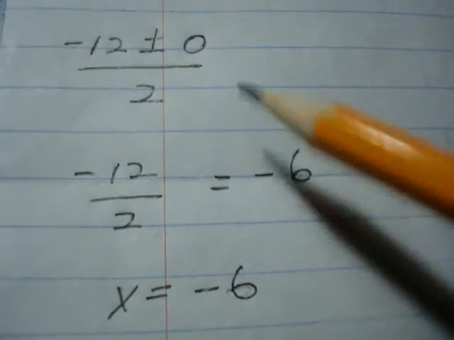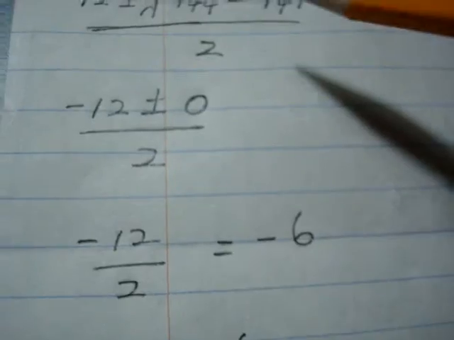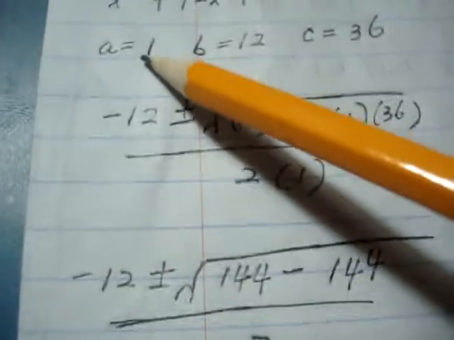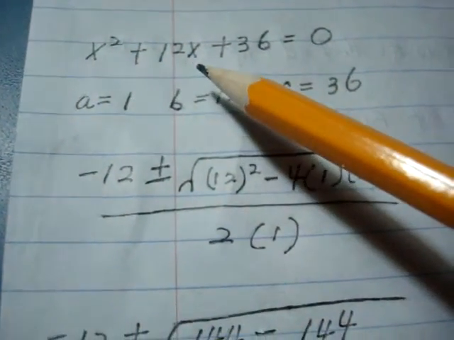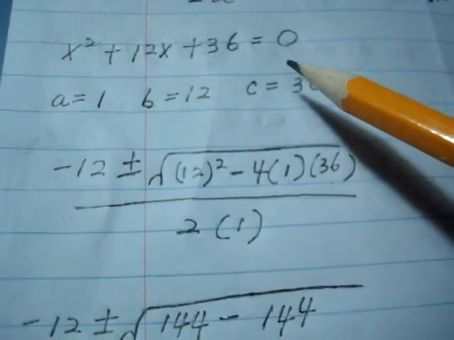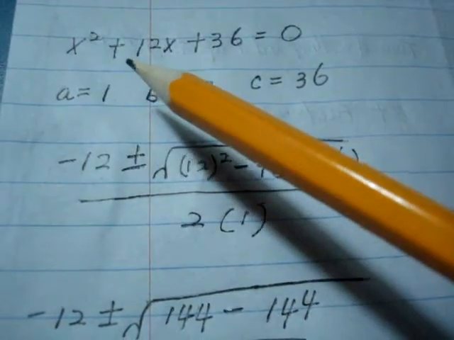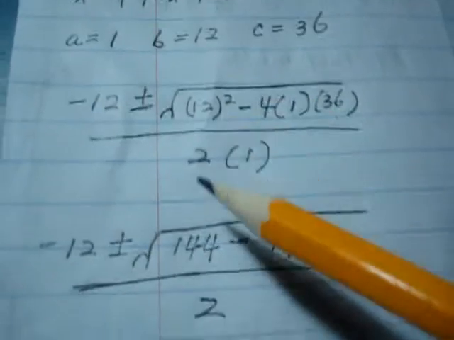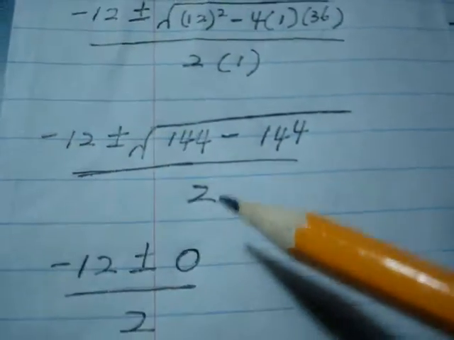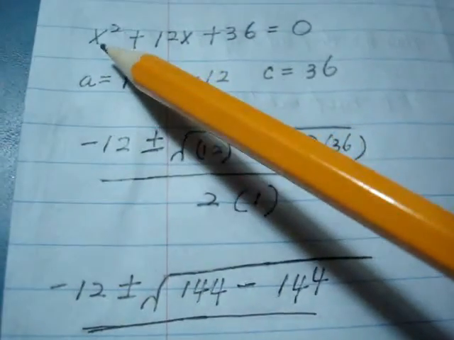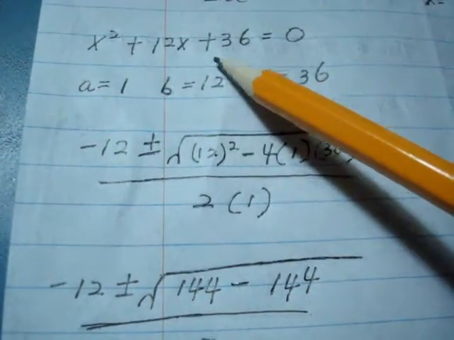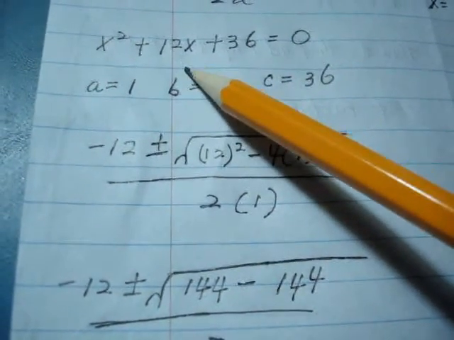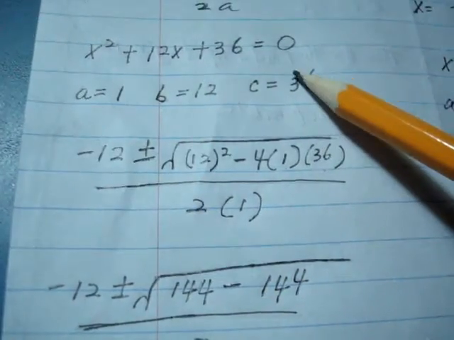So that means for this quadratic equation, x squared plus 12x plus 36 equals 0, the x value will be negative 6. When you plug negative 6 back into this original given equation, the left side becomes 0, equal to 0.